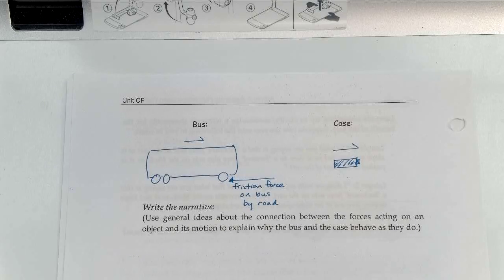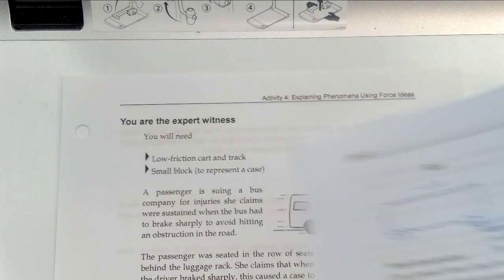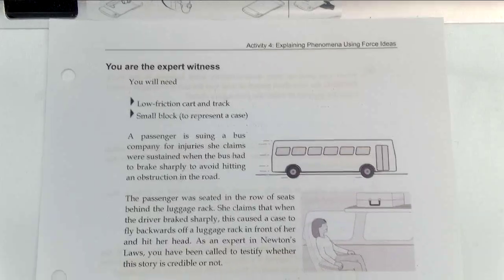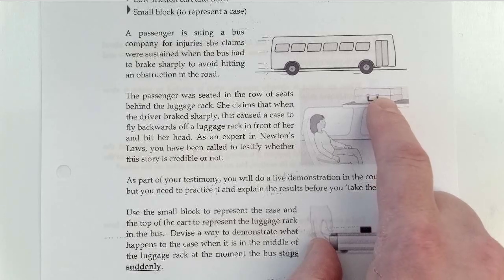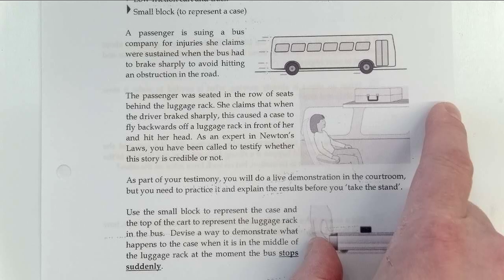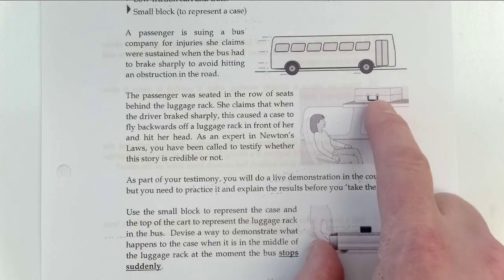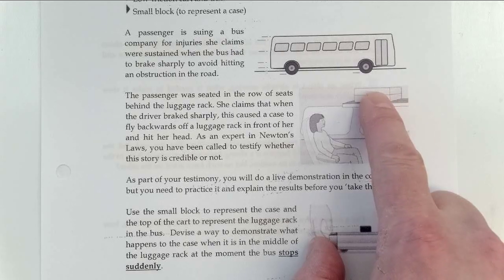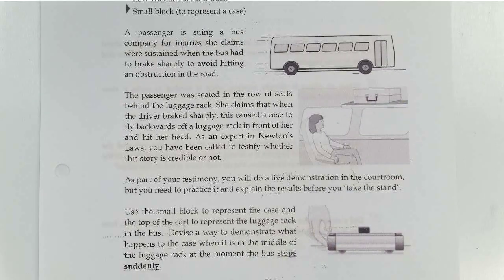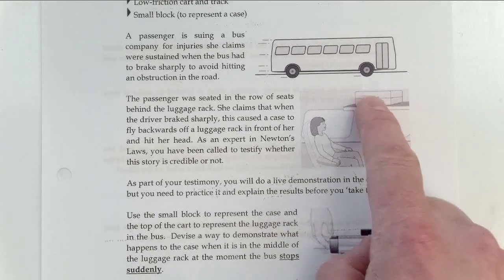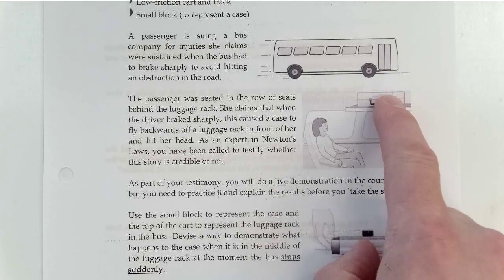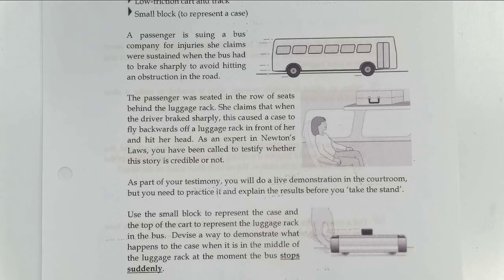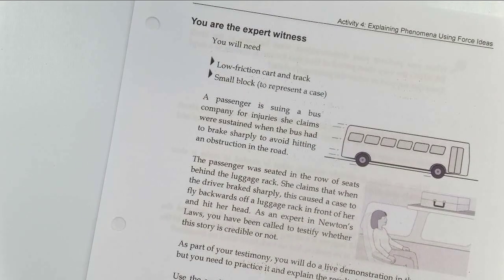And so if you look back at the little picture they give us here, here is the woman suing the bus company. Well, with this case, if the bus is stopping, the only possibilities are for the case to continue forward at a constant speed, or if there is friction between the case and the shelf, the case will continue forward, but there will be a friction force on it that is slowing the case down. However, there is no scenario as described that would cause the case to come backwards and fall on this woman.